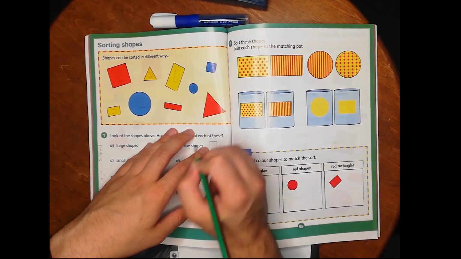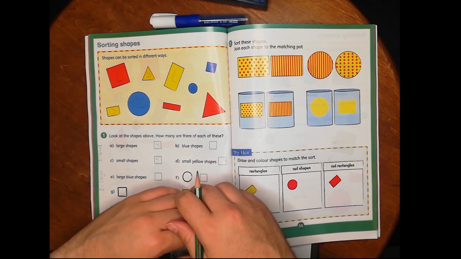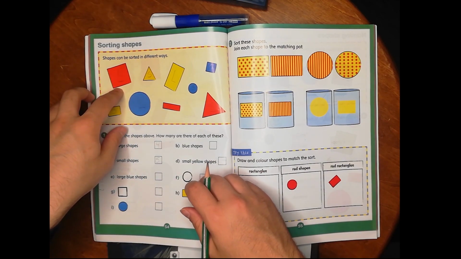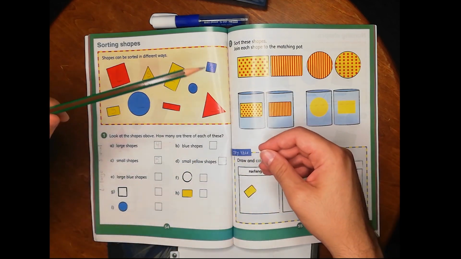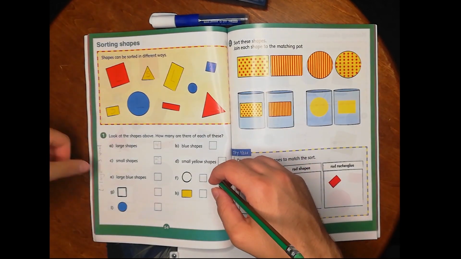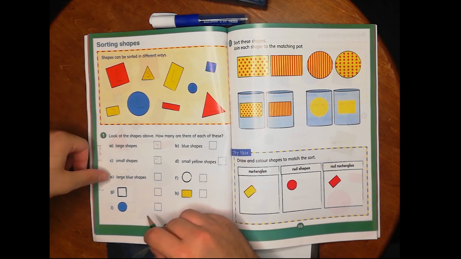Yes, large. Okay, so this will make it a lot easier for us. The L is for large and the S is for small. Okay, so let's go through to number two E.